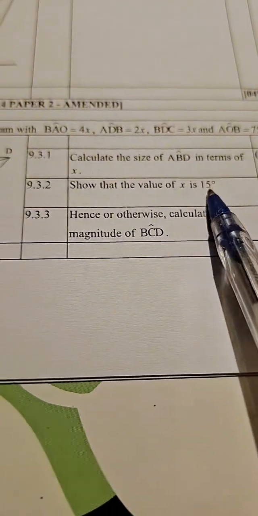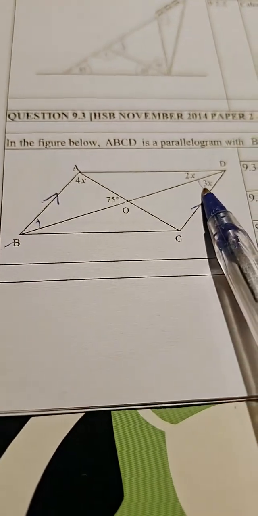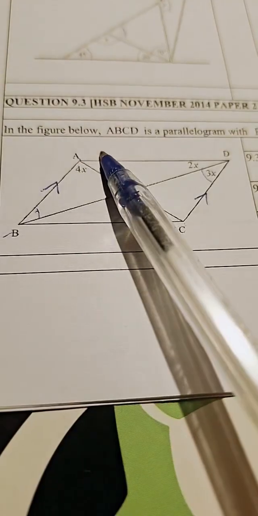Maybe someone else is looking at this problem and seeing some other way of showing that the value of x is 15. For me, I'm seeing this 3x alternating with angle ABD. So angle ABD, expressed in another way in terms of x, is equal to 3x.